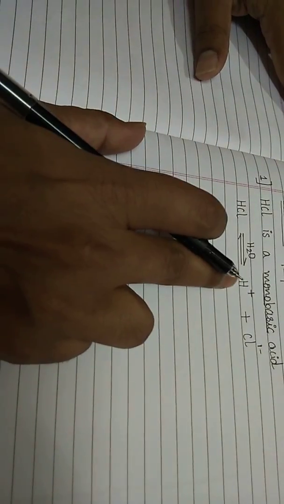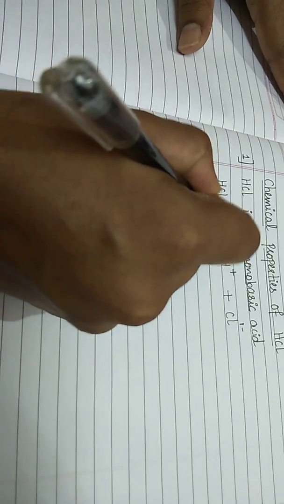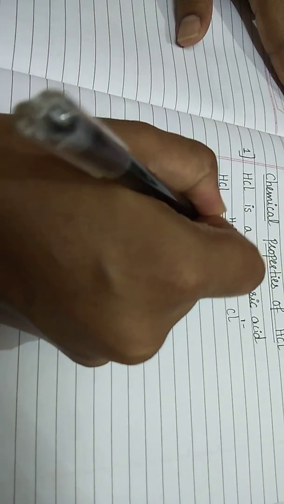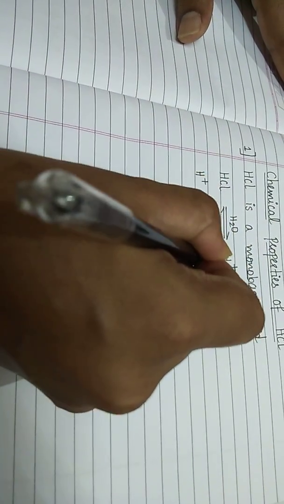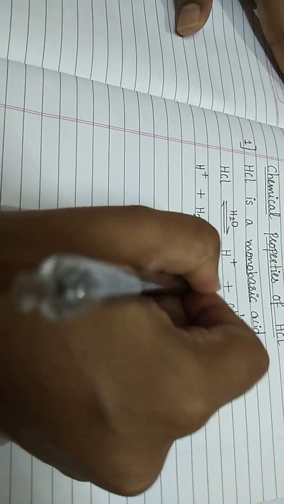Now the H plus ion which is formed will combine with the water molecule to form hydronium ion.